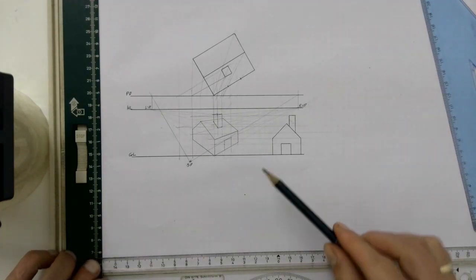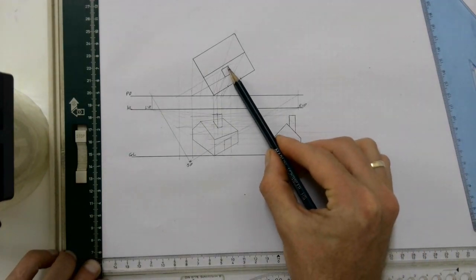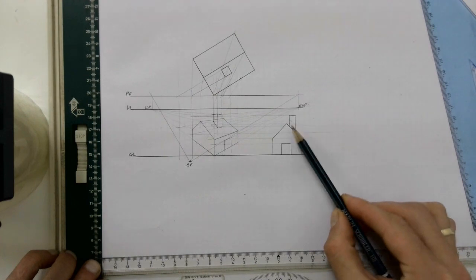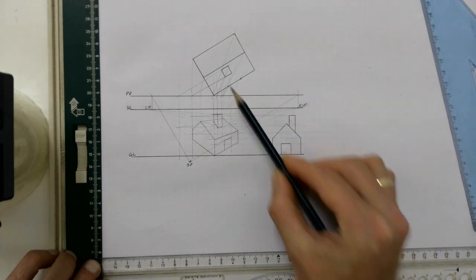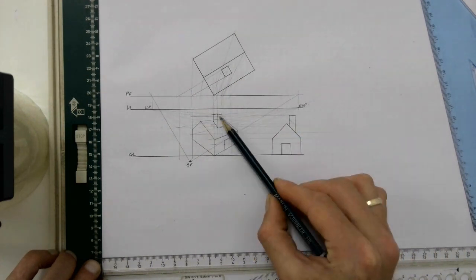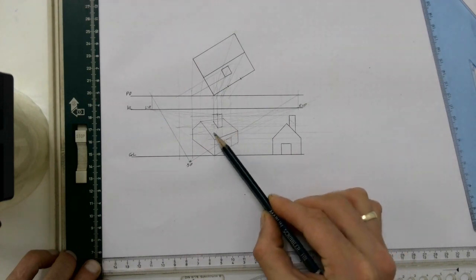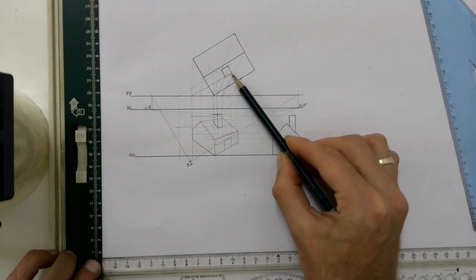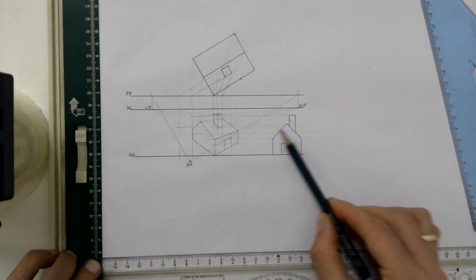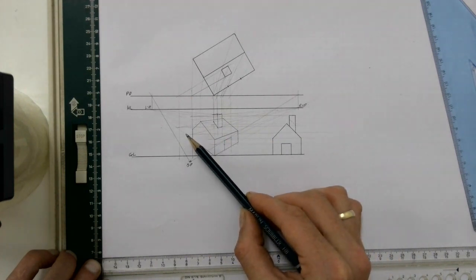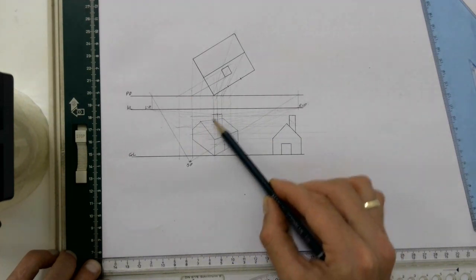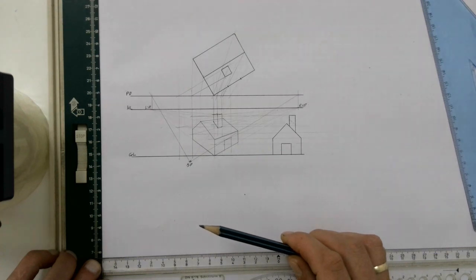And then if you have a look here clearly, just to remind you again, we've extended the back line there to be able to get that height, and we extended the front line over there to be able to get the front part of our chimney here and there. It's really important that you extend those lines to be able to get the correct heights projected across. Otherwise you would go and find a completely incorrectly heighted chimney.